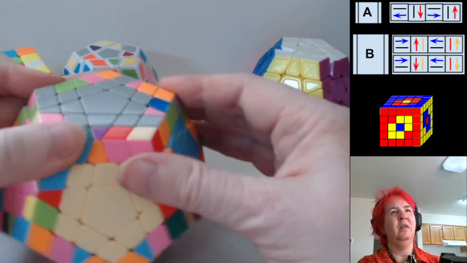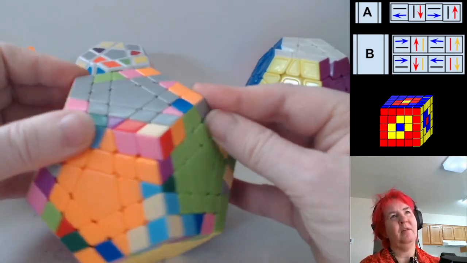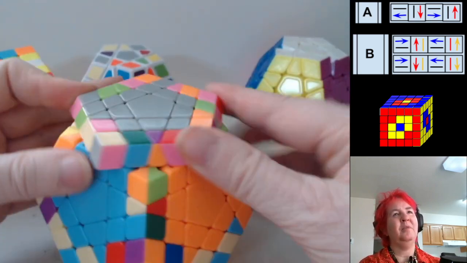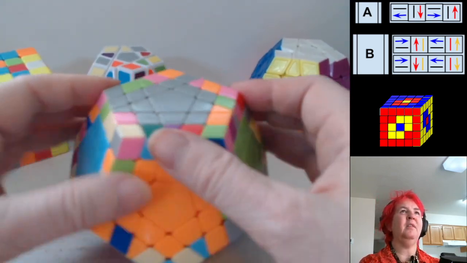Okay, two pastels, a gray, a gray. Here's a purple, an orange. Bring it above the purple and orange. Okay, I'm going to line it up to the center. It's going to land above this piece.